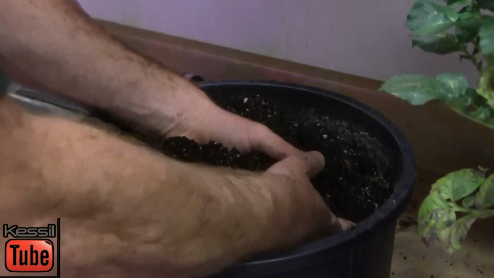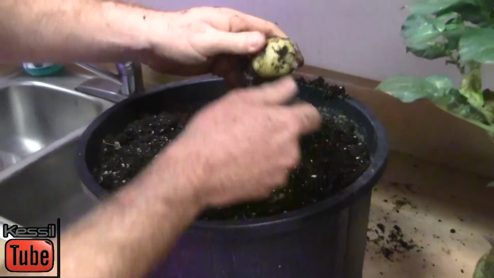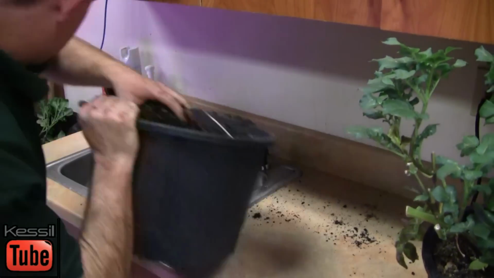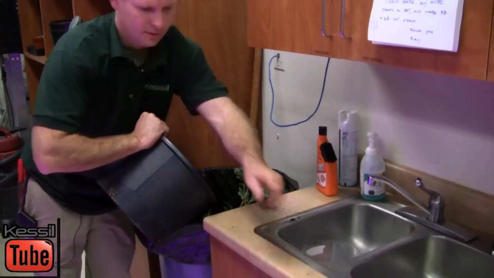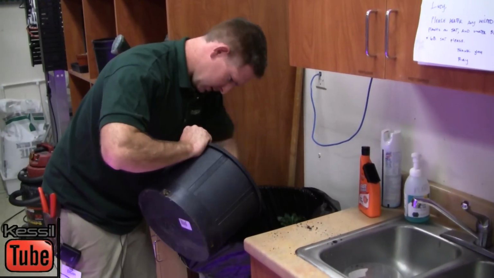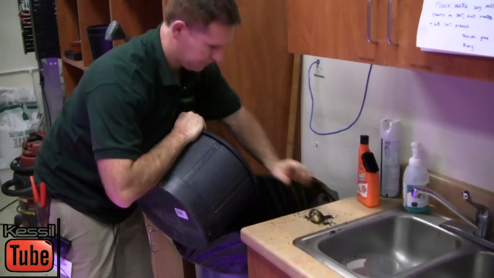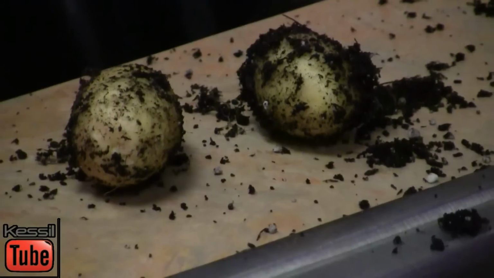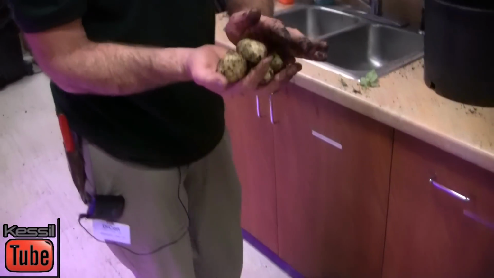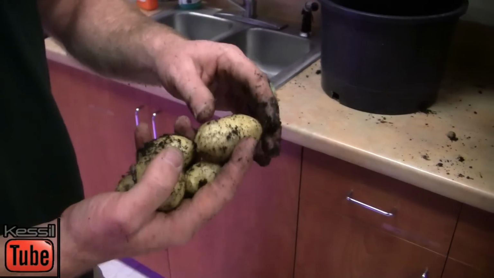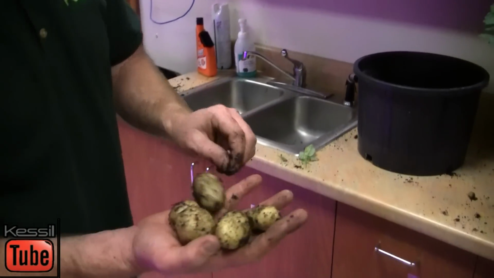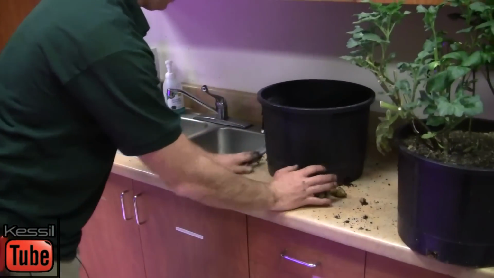And let's see what we've got in here. So it doesn't look like we got too many. What we did is we started with one potato that we cut into two pieces. It started out a little bit smaller than this one here, and from that we've propagated, it looks like, 5 or so. We'll see if we can do any better with the magenta.